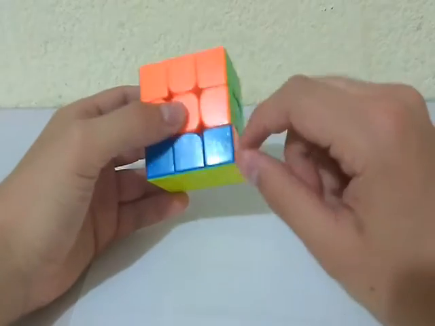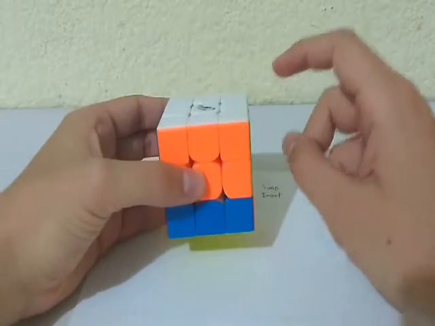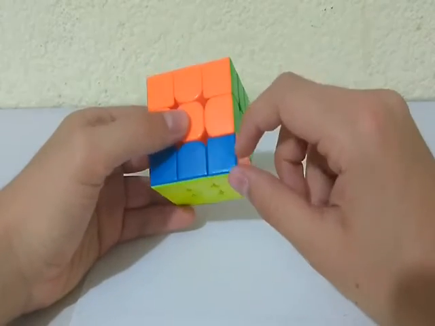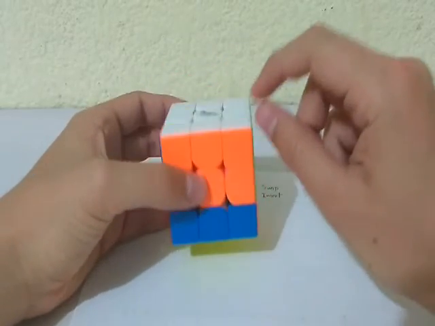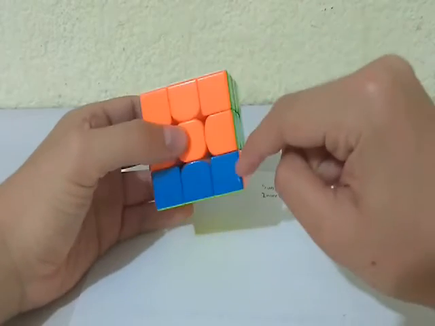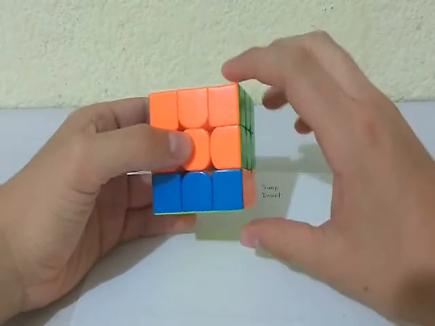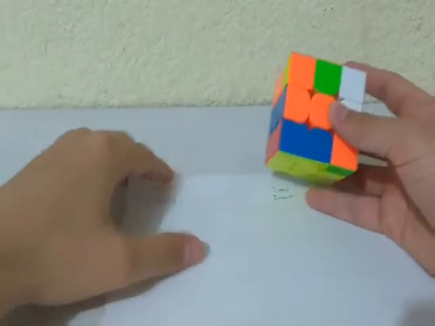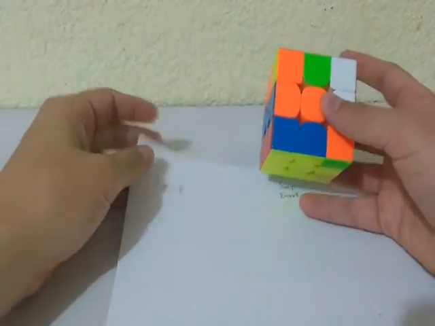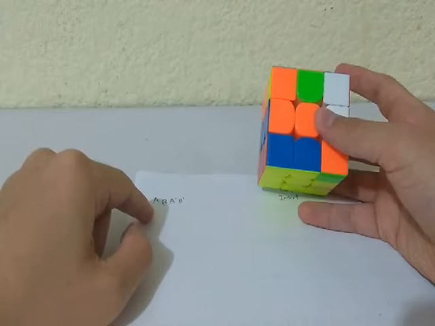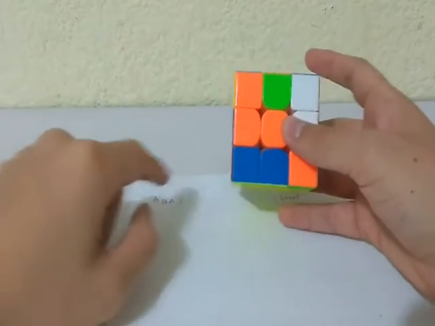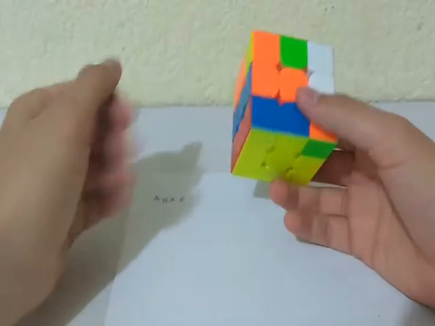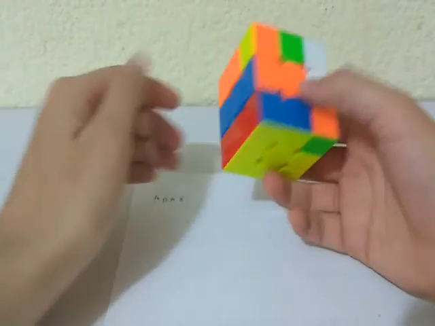So, this move will be D. I'm trying to use this as a buffer. If I try to insert this corner here, I could do something like R, U, R prime. So, following the logic from a commutator, the A, the first sequence of moves, will be D, and B will be R, U, R prime, which I use to insert the corner.